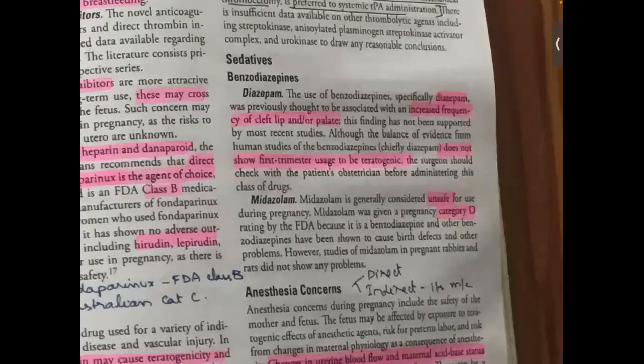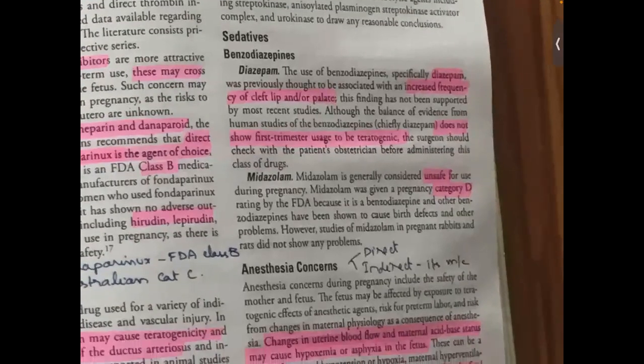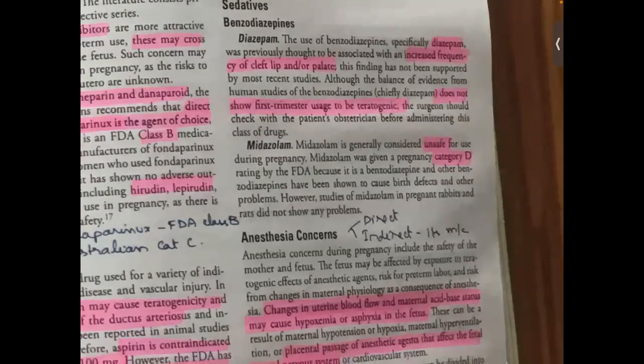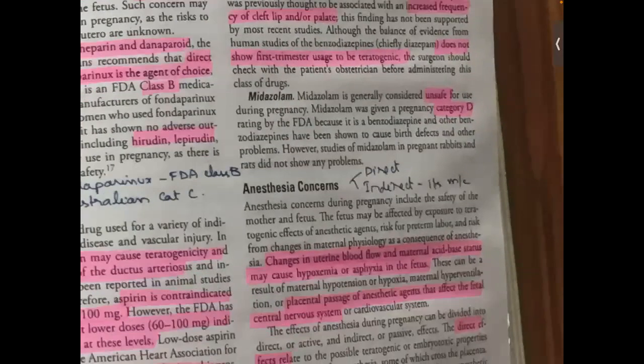So next is diazepam. Diazepam has increased frequency of cleft lip and cleft palate, but first trimester usage is not shown to be teratogenic. There are some studies which say it does not show any effect, but it has been proven to cause cleft lip and cleft palate. Midazolam is unsafe. It is category D. It can cause birth defects and other problems.